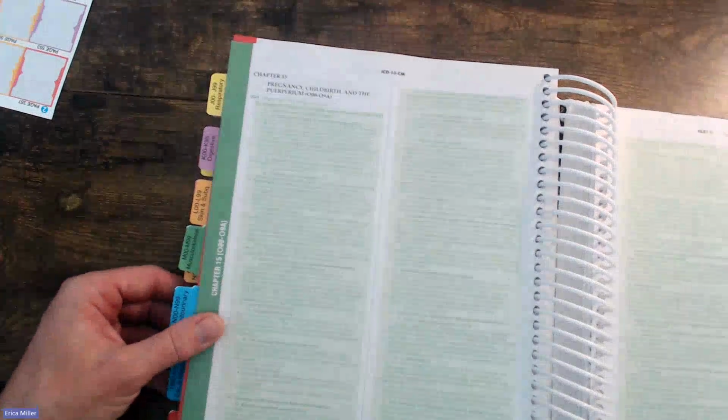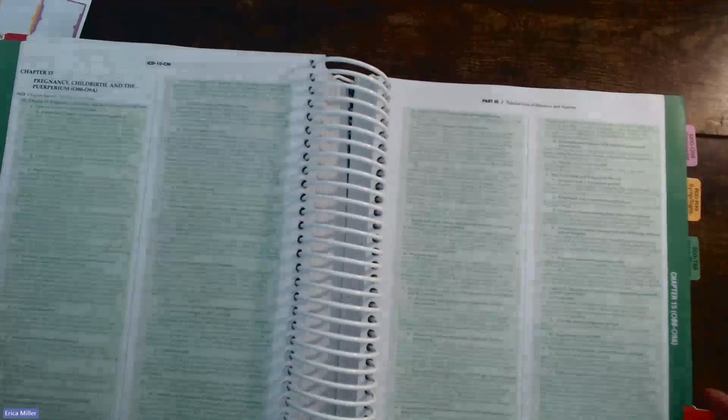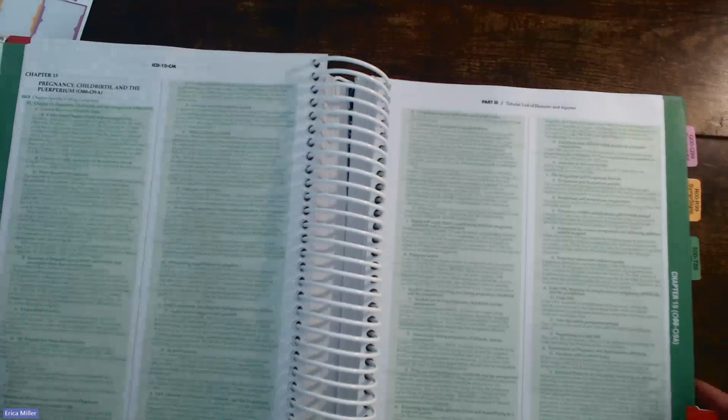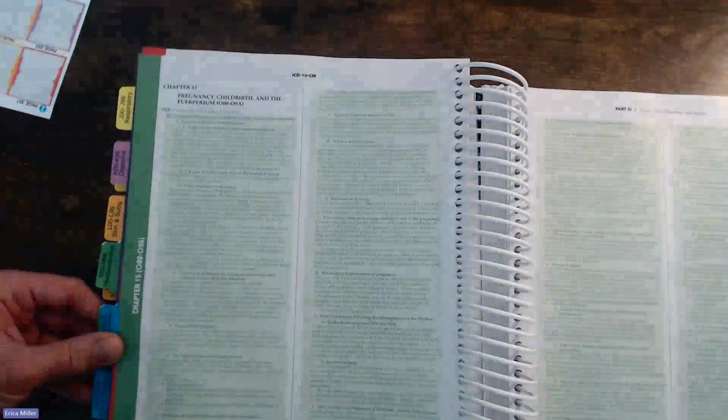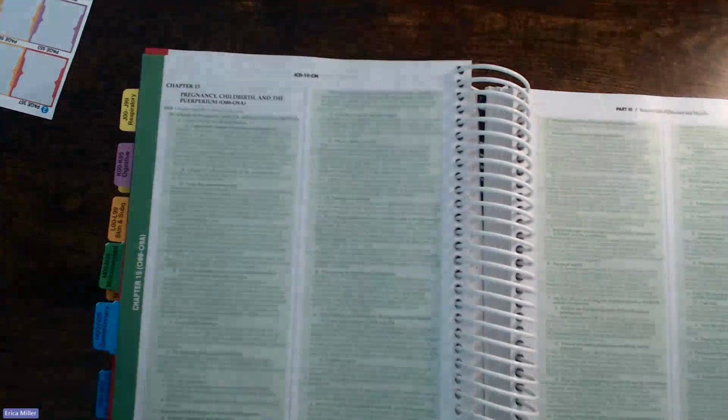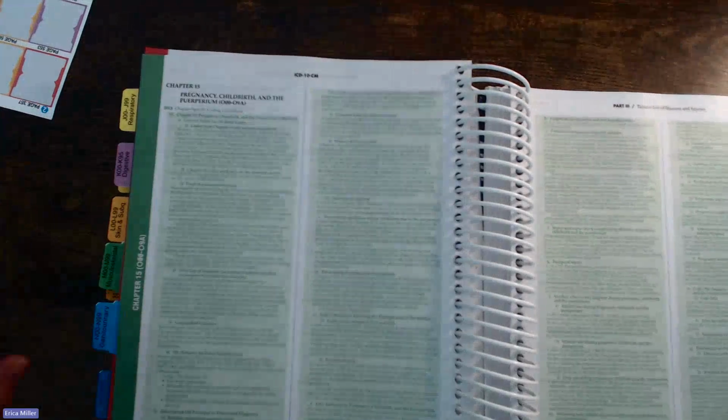Moving on. Letter O. O is chapter 15, and this covers pregnancy, childbirth, and puerperium. Rules for O codes: O codes trump all other codes. So what does that mean? Let me read you a sequencing priority rule.